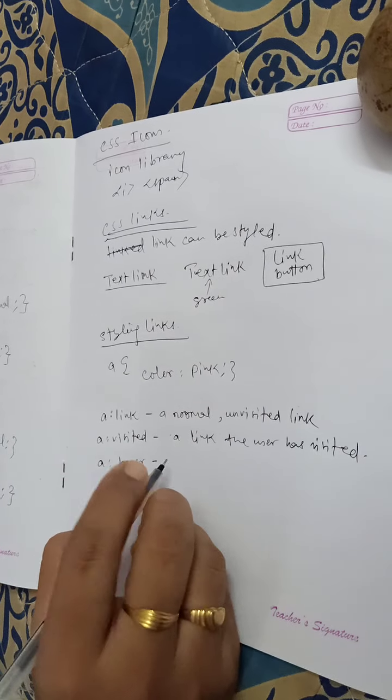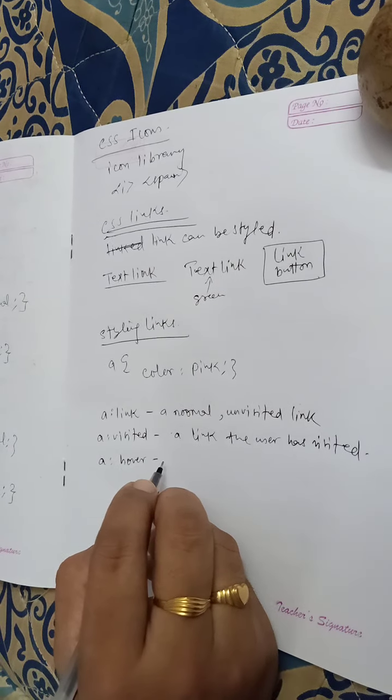Similarly, hover means a link when the user moves the mouse over it. Active means a link the moment it is clicked.